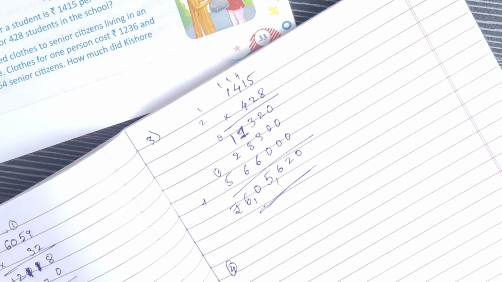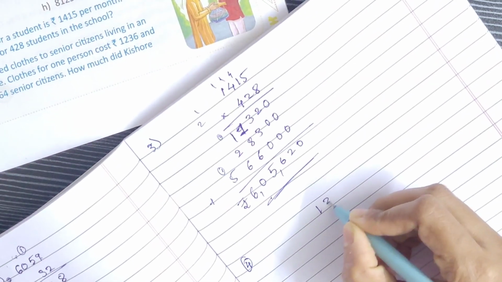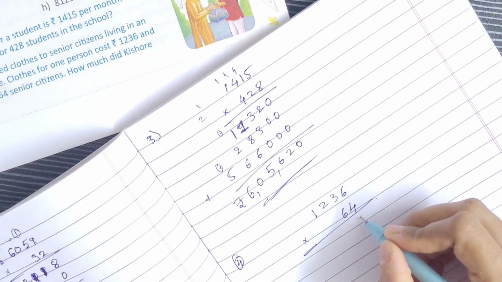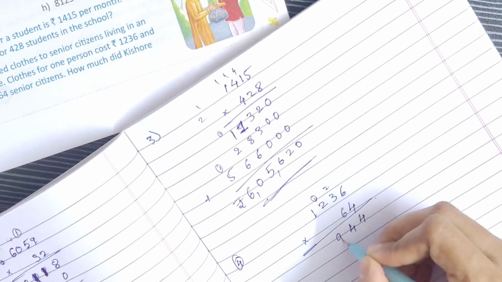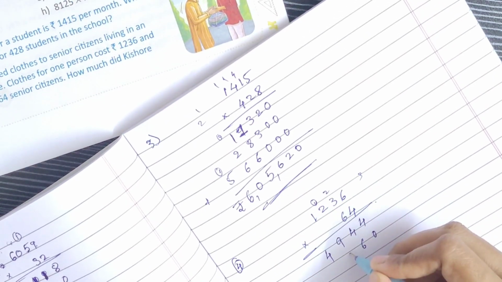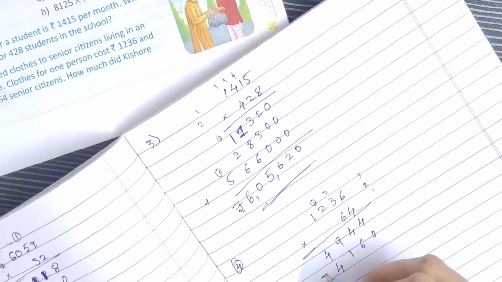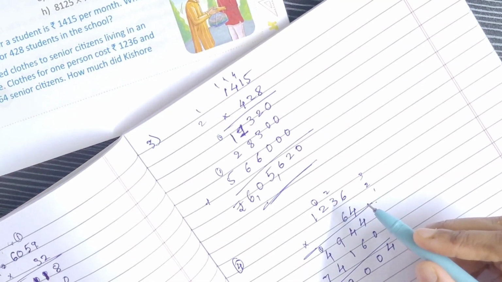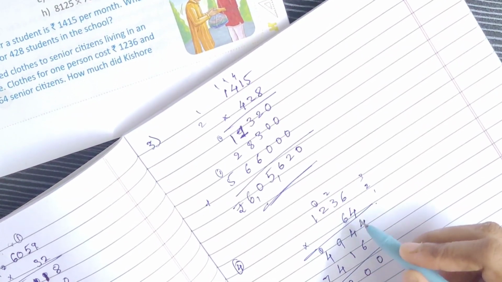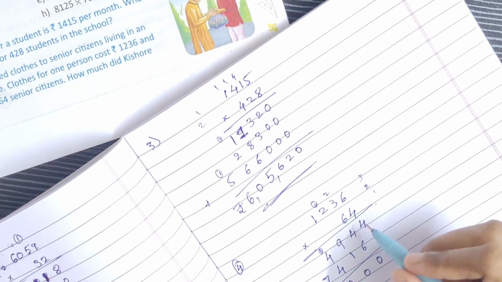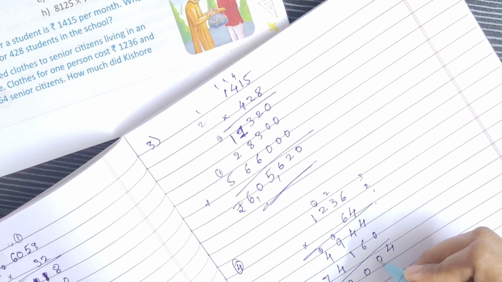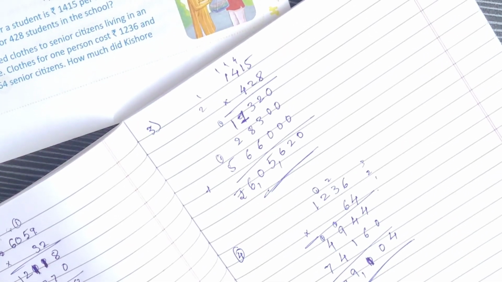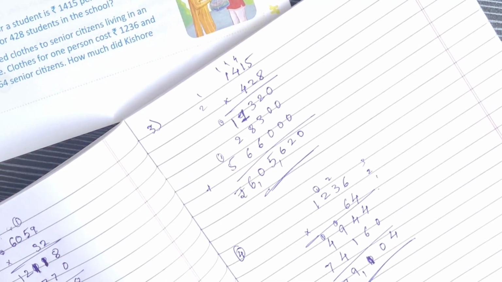How much did Kishore spend? 1236 into 64. So the answer is 79,104. Okay.